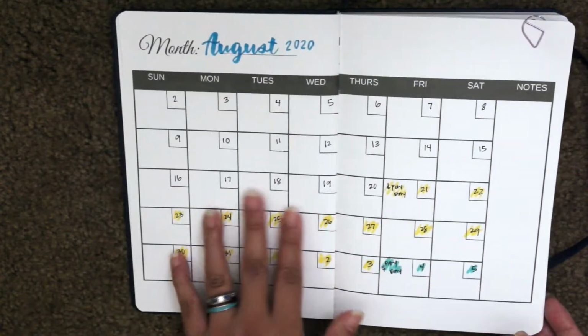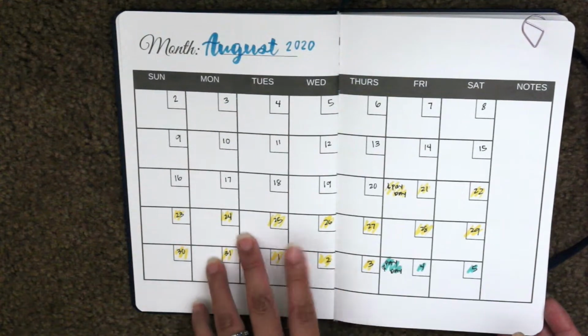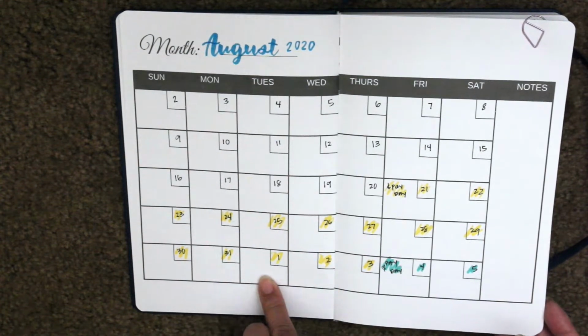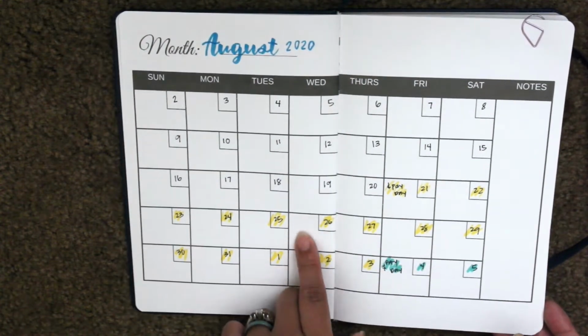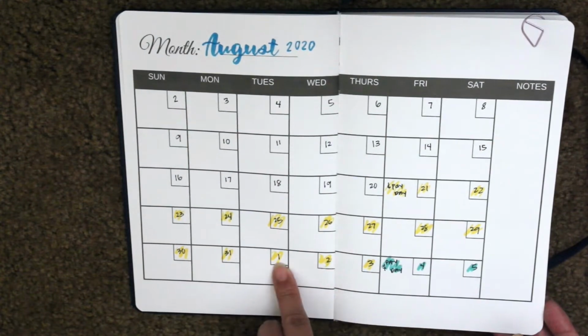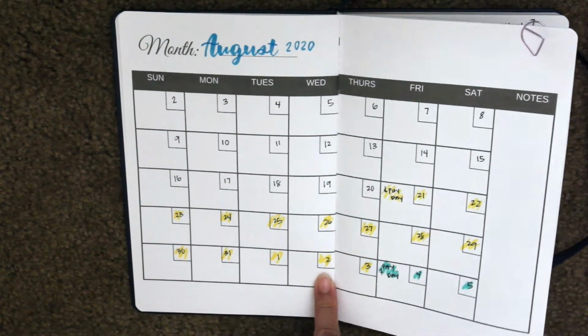So I did go ahead and just add the dates for August. I just didn't put in the bills, but I just noted here that all of the yellow dates on here is for paycheck number 1.